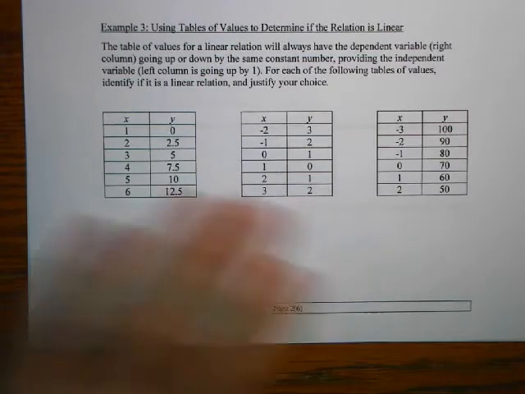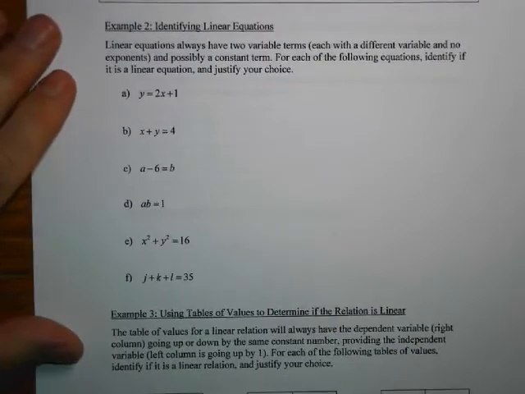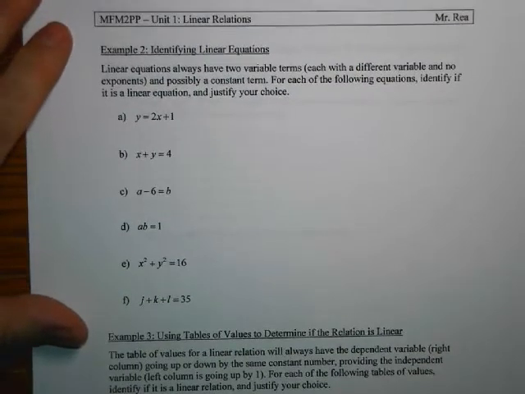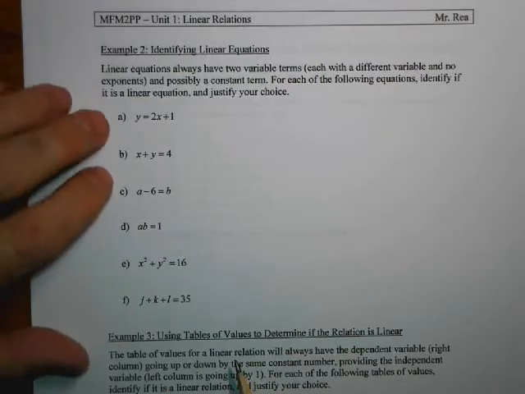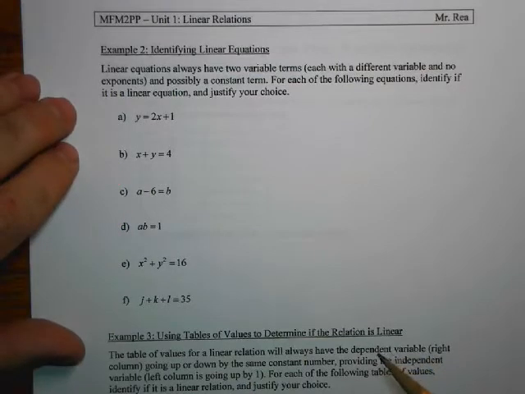All right, so now that we've determined what the difference is between dependent and independent variables, what we're going to do now is look at a variety of equations and determine which ones are linear and which ones aren't. So it's either a yes or a no to being linear. If it's not linear, we're not going to try to figure out what kind it is. This isn't the right time for that. We're just going to determine, is it linear or not?